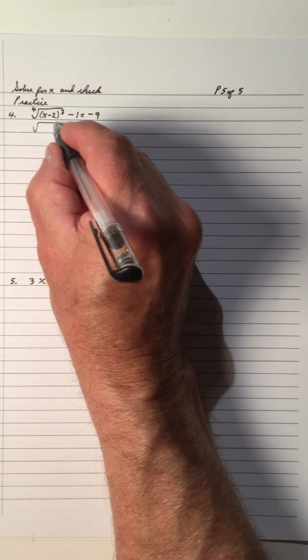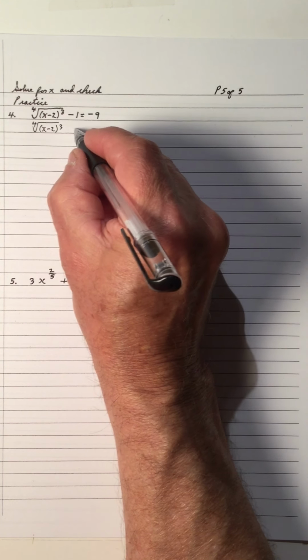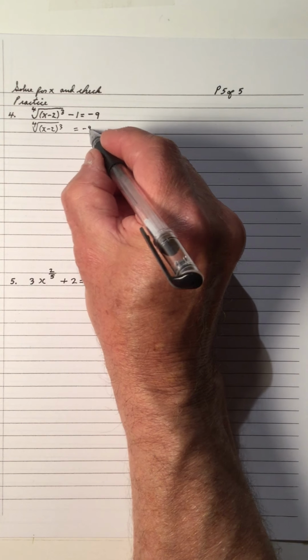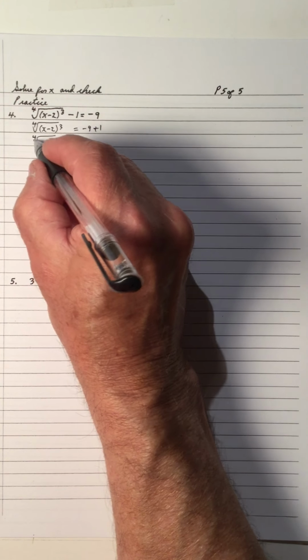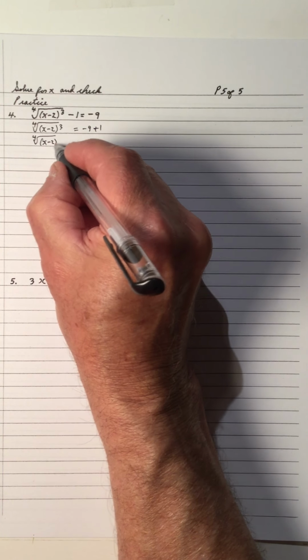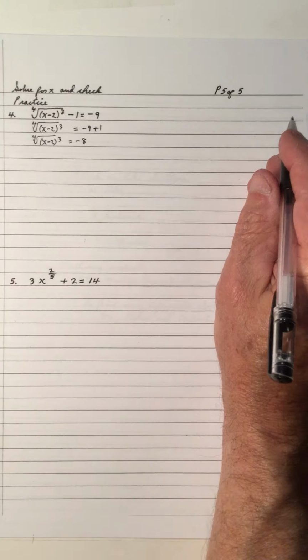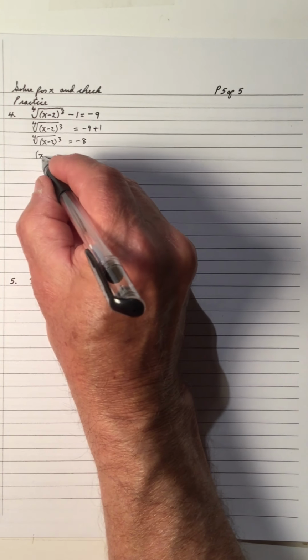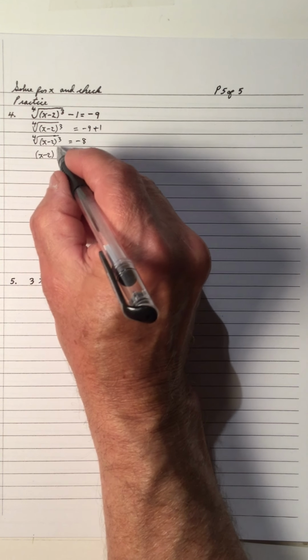So we get the 4th root of x minus 2 cubed equals negative 9 plus 1. So that's the 4th root of x minus 2 cubed equals negative 8. That's a radical, so we'll change it to an exponential.